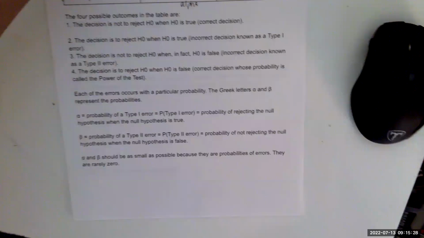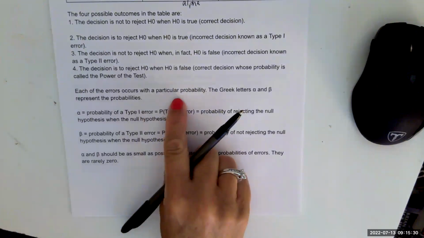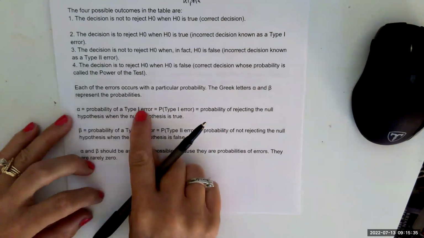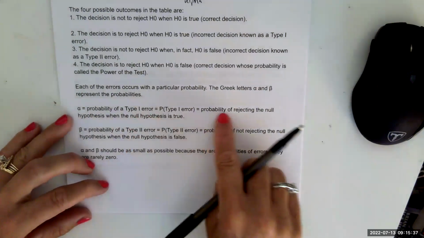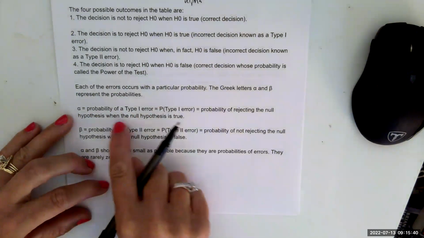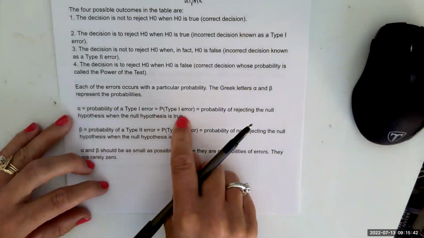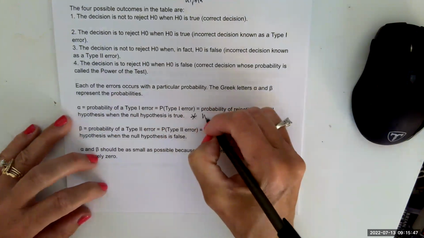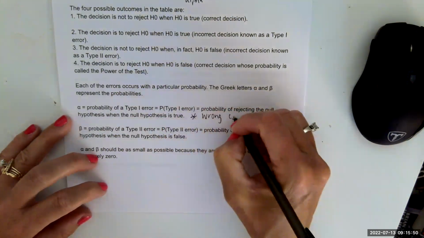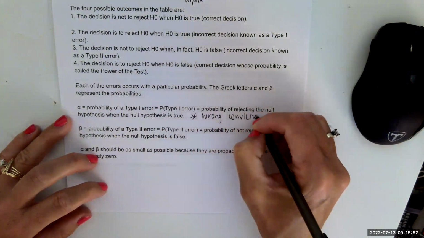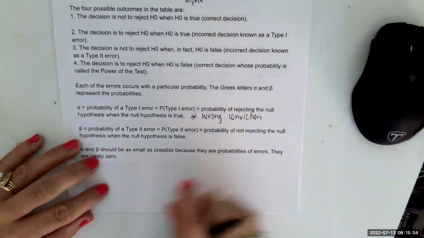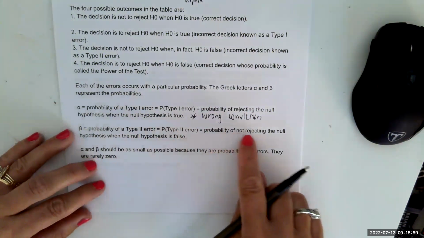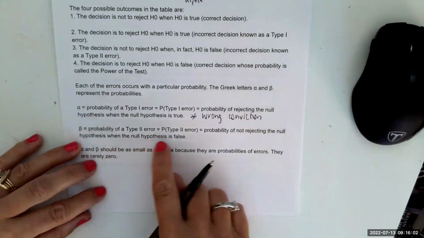Those are all four described here as well. So each of the two errors has a particular probability, the Greek letters alpha and beta, like I said, mentioned here. So alpha is the probability of a type 1 error. It's the probability of rejecting the null hypothesis when the null hypothesis is true. So we can maybe make a note for this. This is a wrong conviction if you're thinking about it in our legal system. That might help keep it straight. Beta is the probability of a type 2 error, the probability of not rejecting the null hypothesis when the null hypothesis is false.